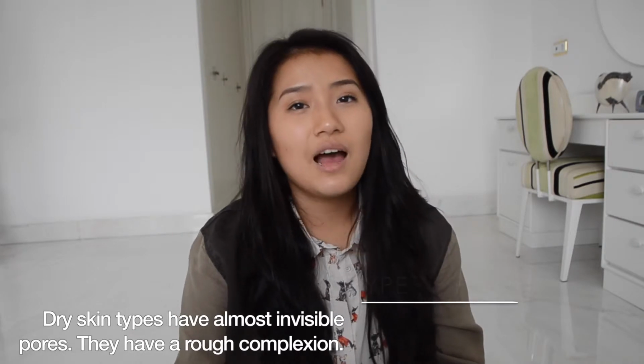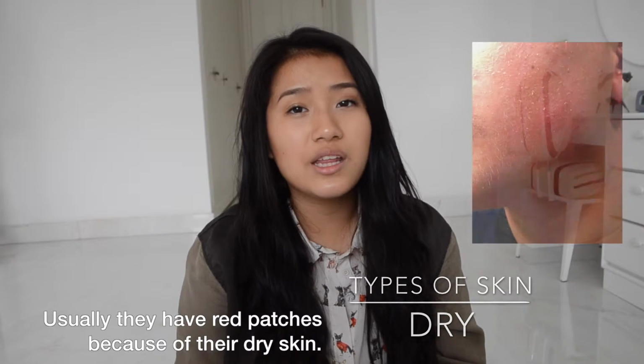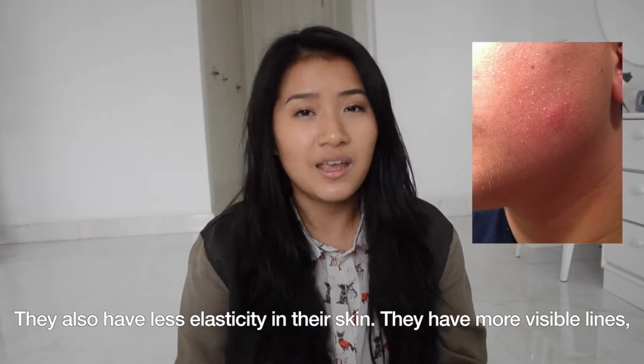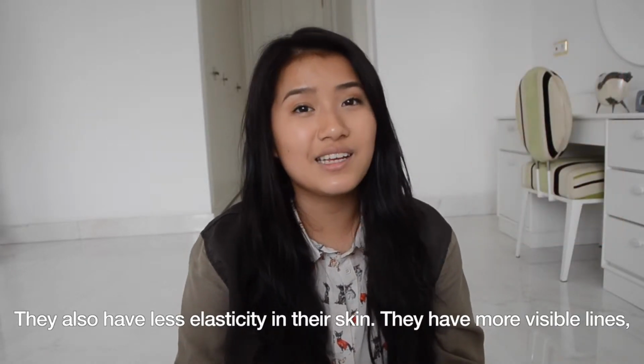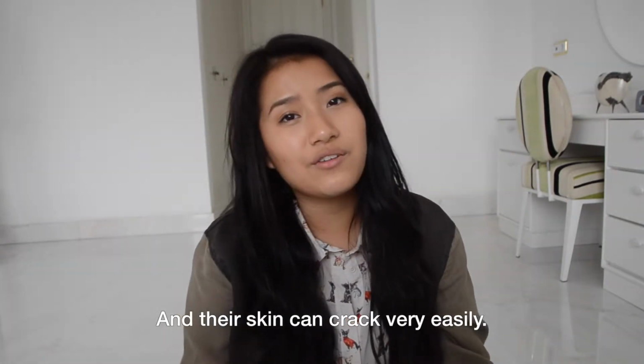Dry skin types have almost invisible pores. They have a rough complexion. Usually they have red patches because of their dry skin. They also have less elasticity in their skin. They have more visible lines, and their skin can crack very easily.